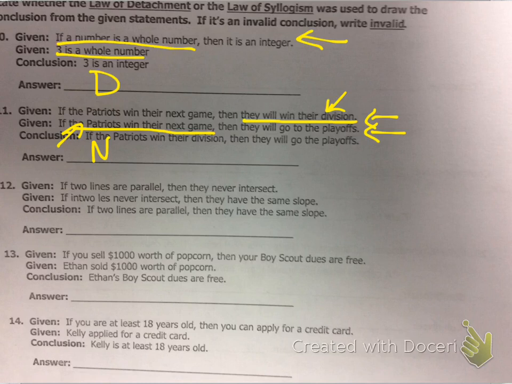If two lines are parallel, they never intersect. Okay, so here I have two if-then, so there's two conditionals. So I'm thinking syllogism. They will never intersect. They never intersect. So syllogism. Again, one conditional statement. So I want these first parts to match up. This is detachment. Again, one conditional statement. I want these parts to match up. They don't. So this one is neither.